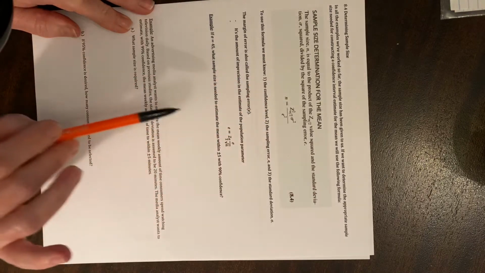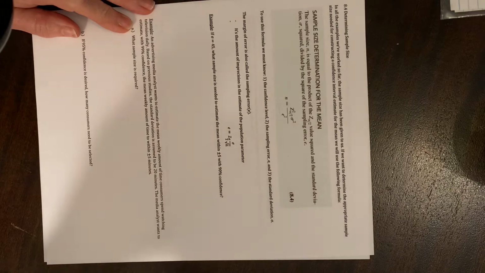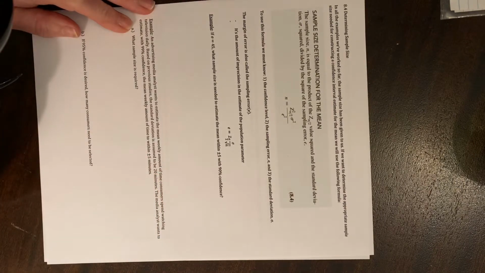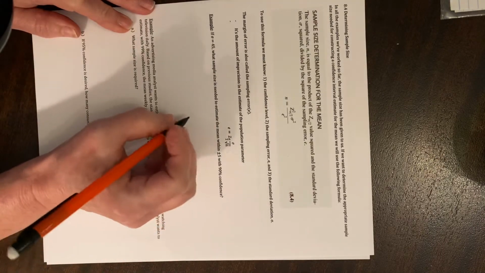So let's just use this formula in this example here. What we have is sigma is 45, we'll need to know that. And we'll need to decide what our confidence interval is and how many points we're willing to be plus or minus, how much error we're willing to put up with.